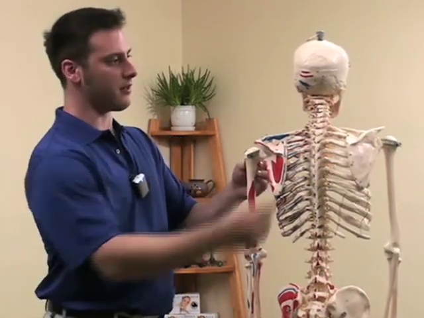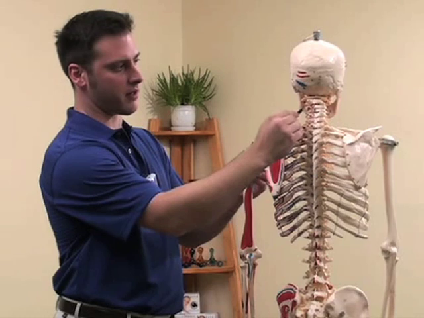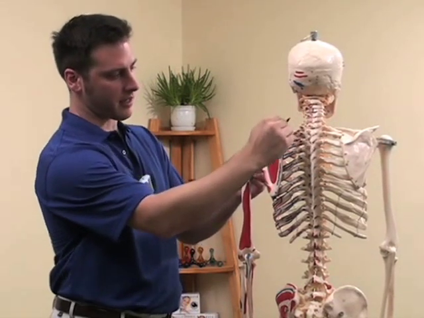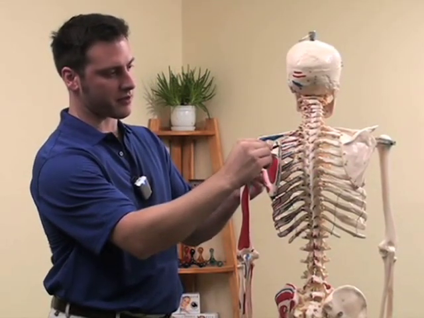The levator scapula attaches from the cervical vertebra here, and they run down at an angle and attach to the upper border of the scapula here.